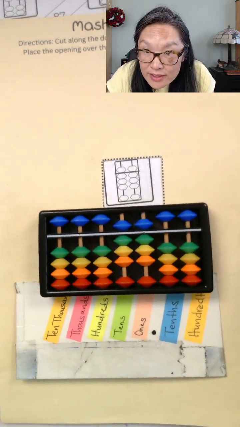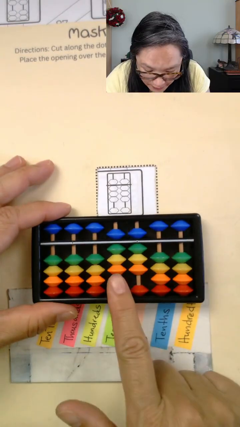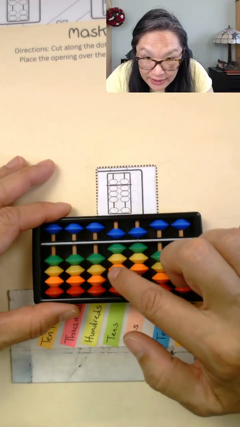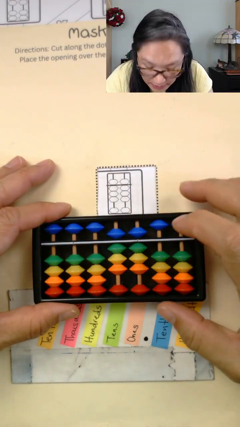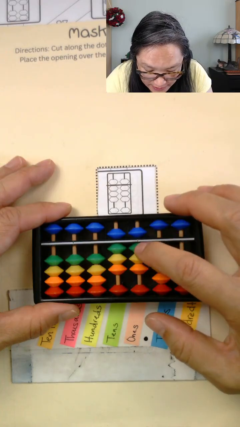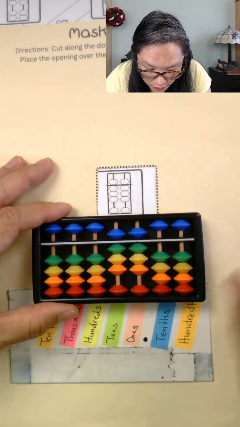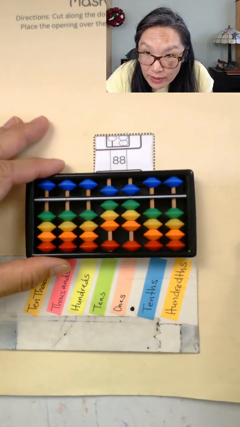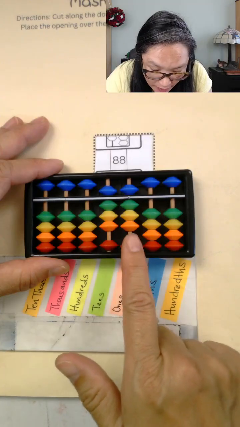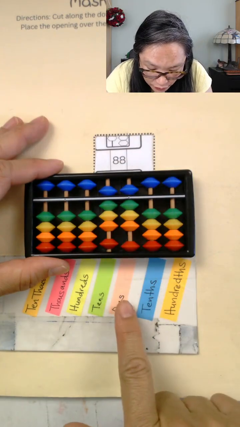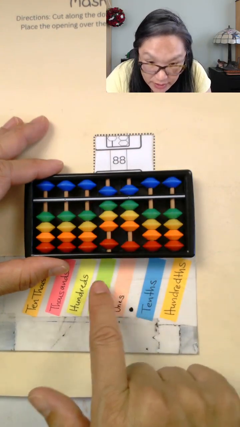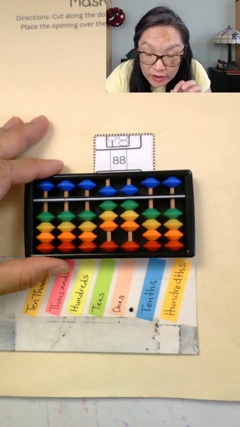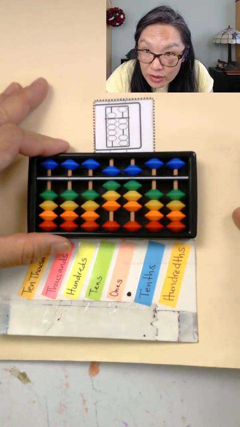So we have this number. If I have my tens and my ones, if I count it, 5, 6, 7, 8. It is 88. That's how we write 88. I'm trying to match up the columns with the numbers, and if you notice, the numbers have our ones and our tens. So we know that this is 88. We're looking at the number, and we're understanding how to read the abacus.